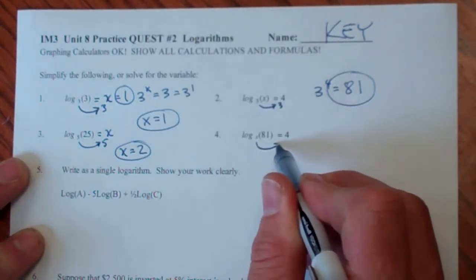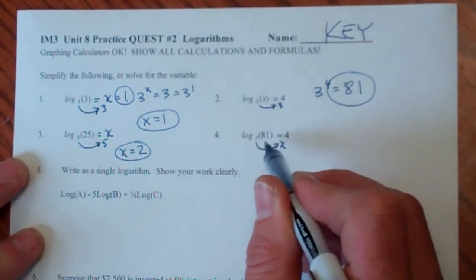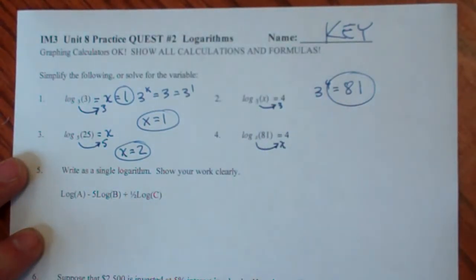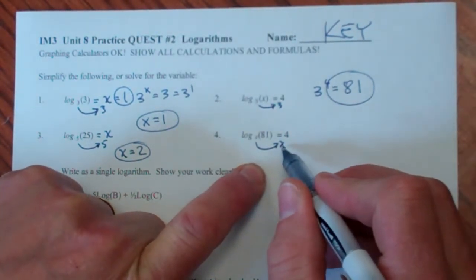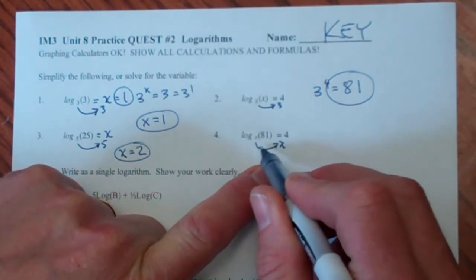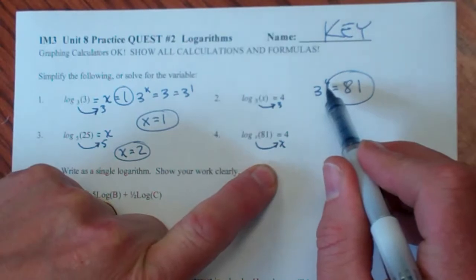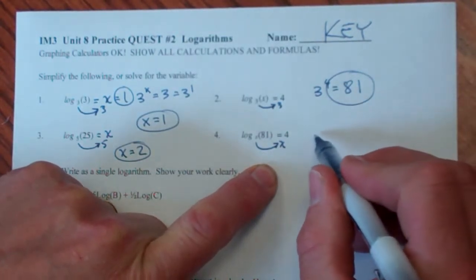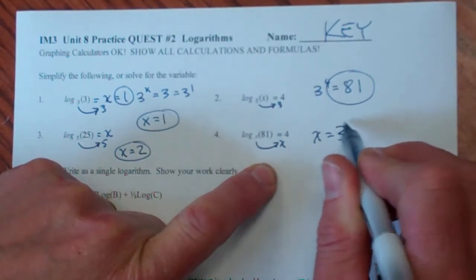Now this is the only time we've had an unknown base. So what base raised to the 4th equals, oh, look at that. I was so thinking of this as the answer. This is the one that I have to bring over, and 3 to the 4th equals 81. Just like this example. Wow, it's the same answer. So I have x equals 3 right there.